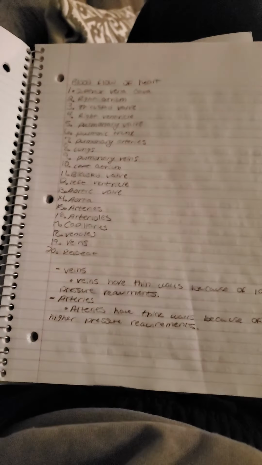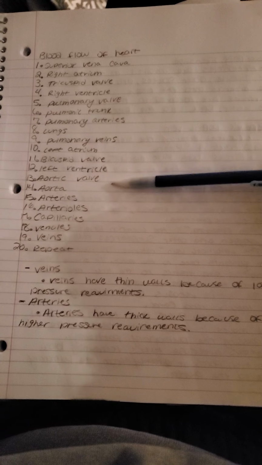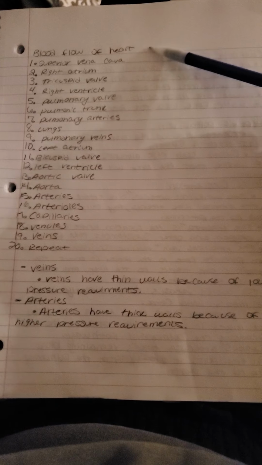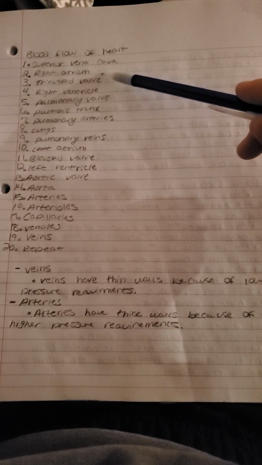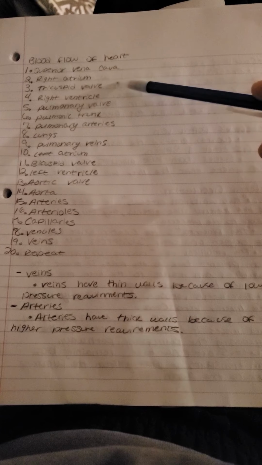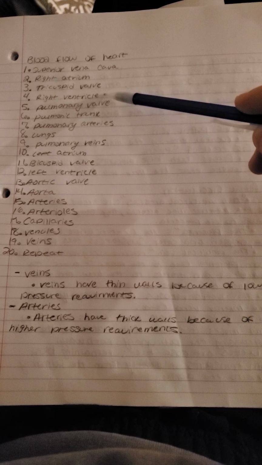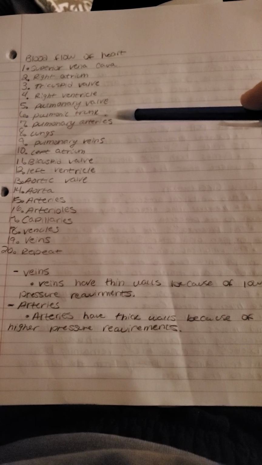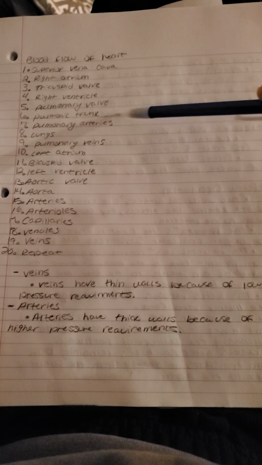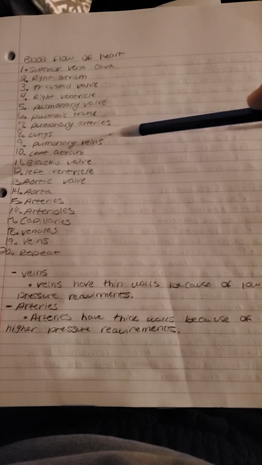So moving forward, we should all know the blood flow of the heart. I did add a few things here at the bottom, but I'll explain why. Our superior vena cava, the main vein, drains into the right atrium. The right atrium goes through the tricuspid valve into the right ventricle. The right ventricle then pumps that blood through the pulmonary valve into the pulmonic trunk. The pulmonic trunk flows into the pulmonic arteries and into the lungs.